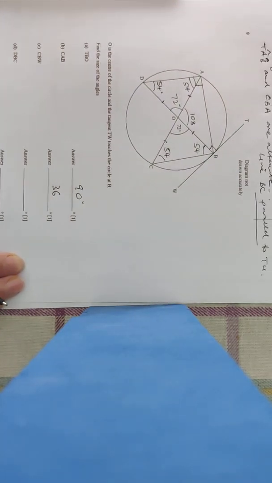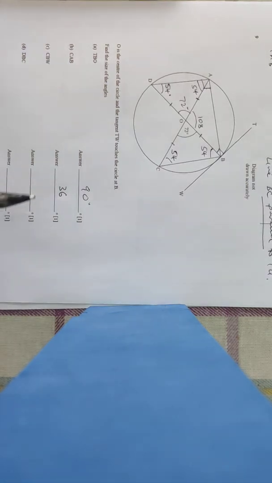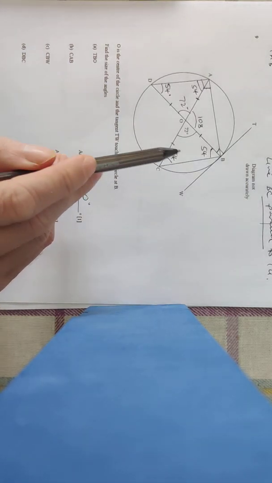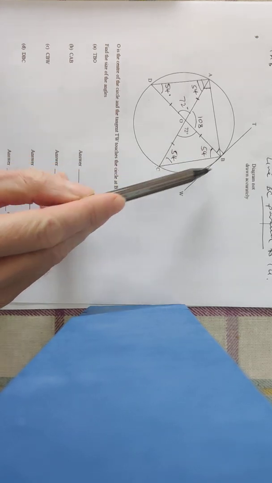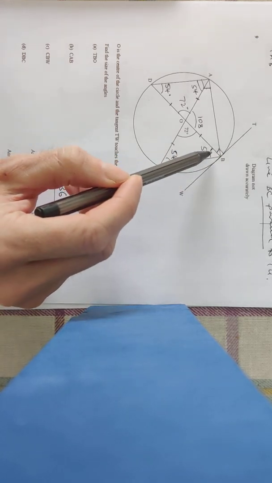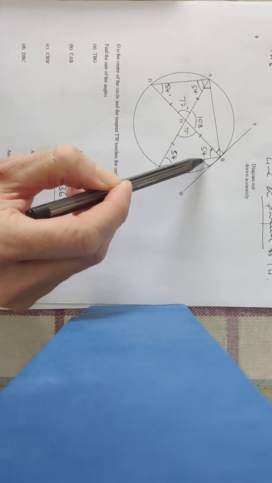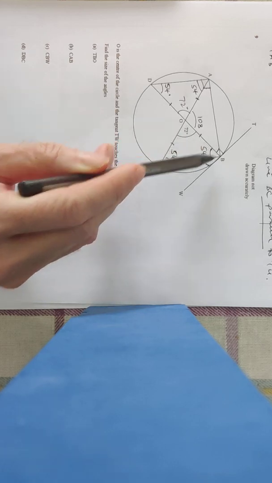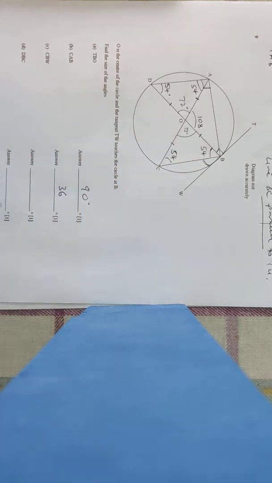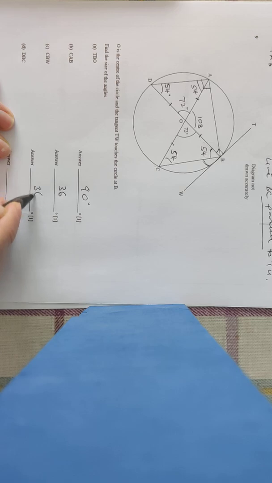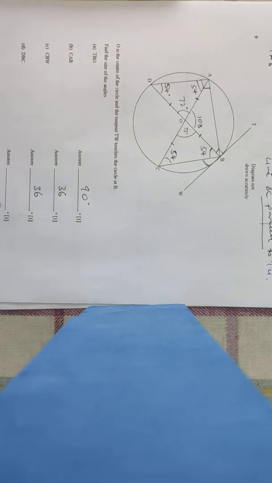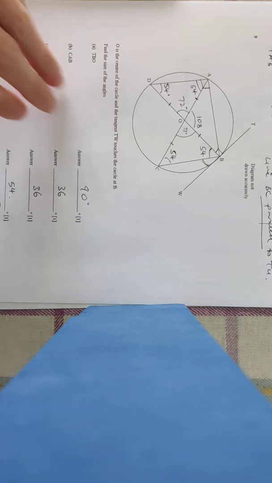Okay, the next one is work out CBW. So CBW, well that's going to be 90 minus 54 because CBW is this angle in here. Okay, and remember a radius and a tangent meet at 90 degrees. We know this is 54, so that's going to be 36 as well. And then work out DBC. Okay, DBC is 54. We've already worked that out from the diagram.